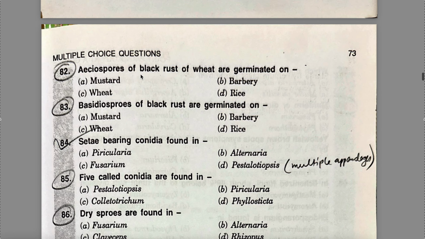82. Aeciospores of black rust of wheat are germinated on mustard, barberry, wheat or rice. Yes, it's wheat. It was easy to guess, but where will basidiospores germinate? Mustard, barberry, wheat or rice? In case of basidiospore, it will germinate on barberry. Why? Because barberry is the alternate host of wheat rust pathogen, like black rust of wheat. The primary host is wheat. Normally, the alternate host is barberry.